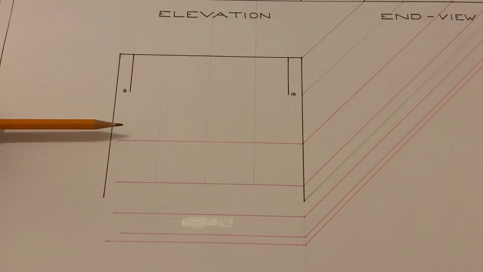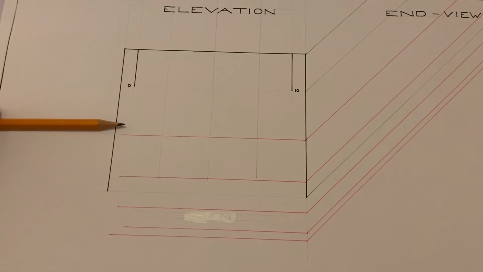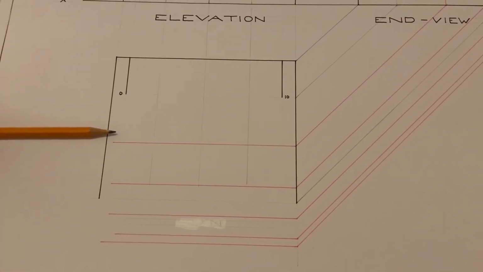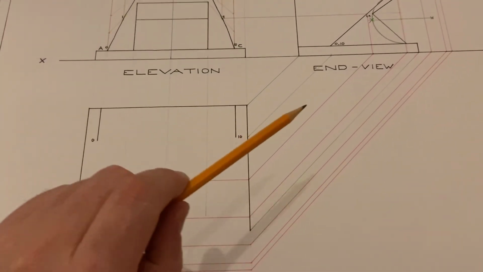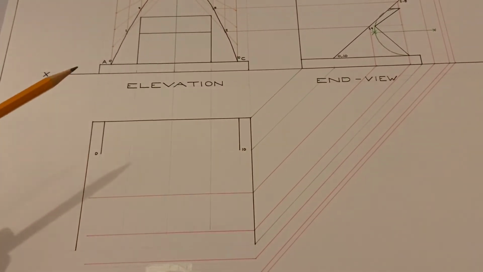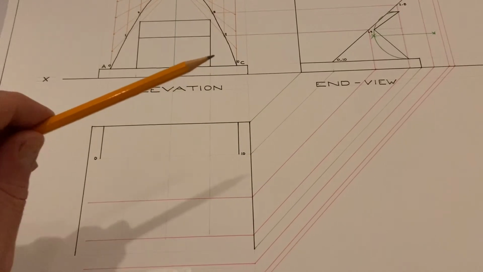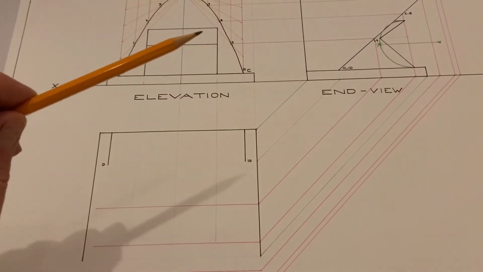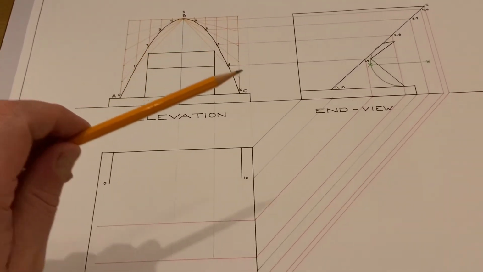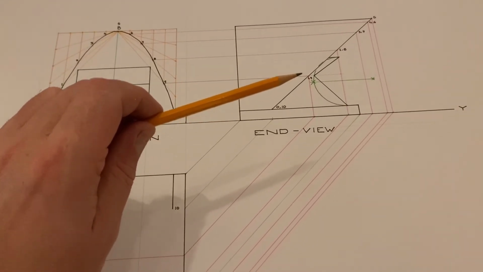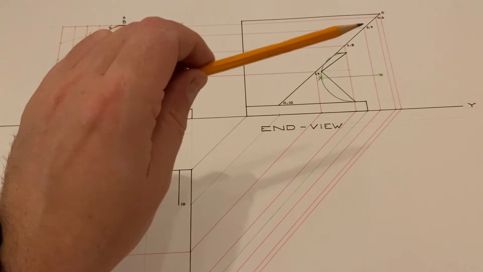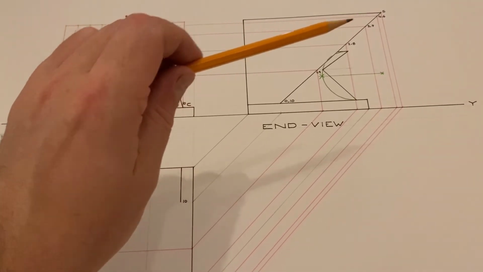Now, you have to remember that you're in this position looking in at the end view, looking in at the plan to project the end view over here, which means you will see 0 first and 10 behind it, 1 and then 9 behind it, 2 and 8. So those points are labeled 0, 10, 1, 9, 2, 8, 3, 7, 4, 6 and then finally 5.